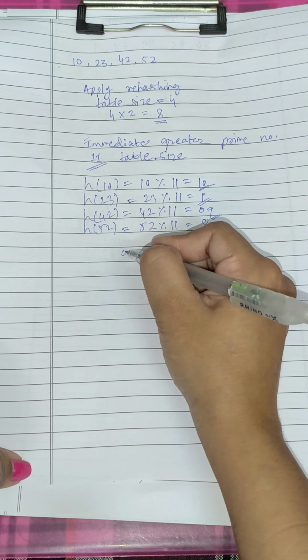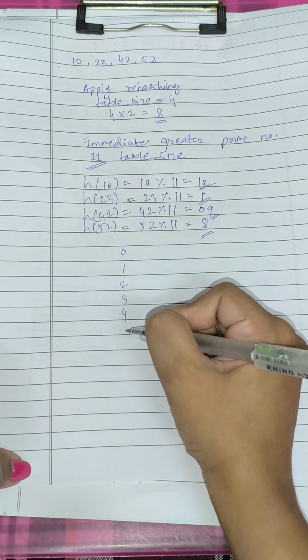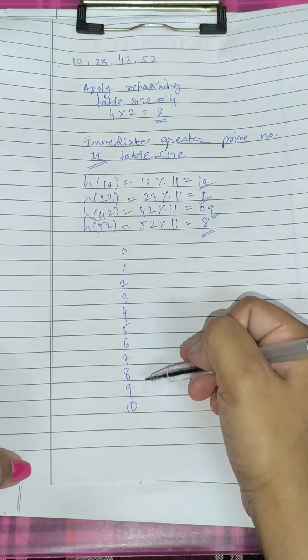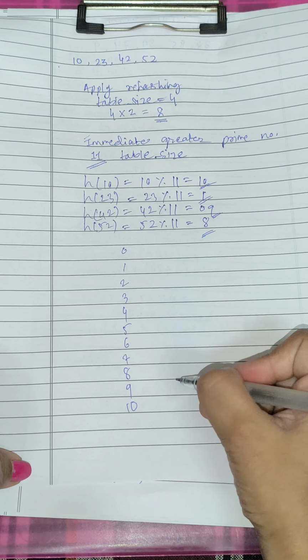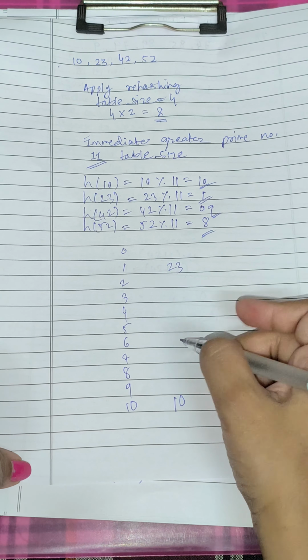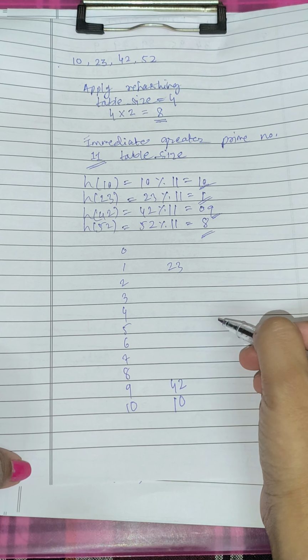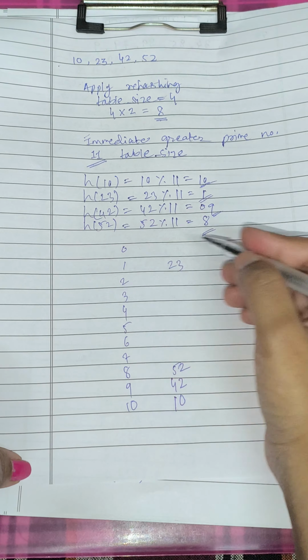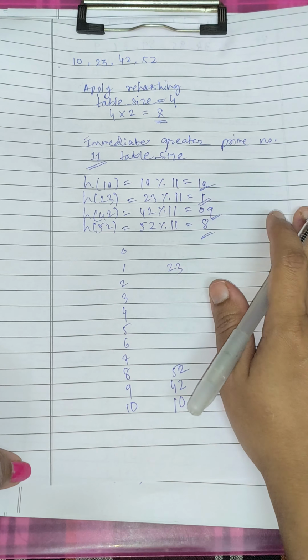So our final hash table will look like this. Since we have increased the table size, it will start from 0 to 10 because the size is 11. The values we are storing: at index 10 we have 10, at index 1 we have 23, at index 9 we have 42, and at index 8 we have 52. And that's it. This will be our final hash table without any complexity issues.